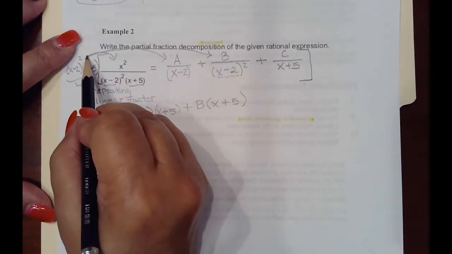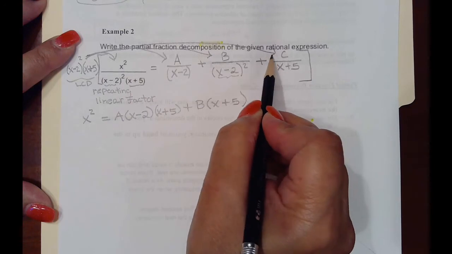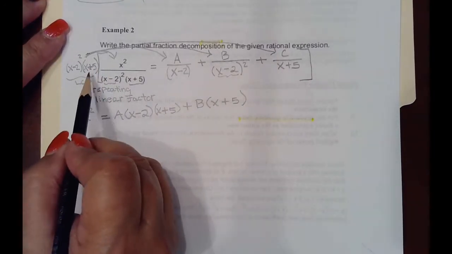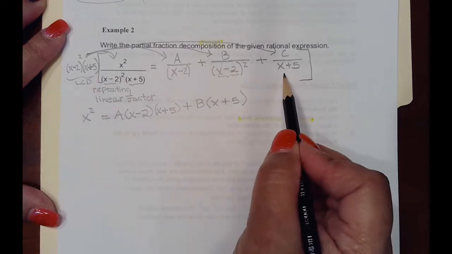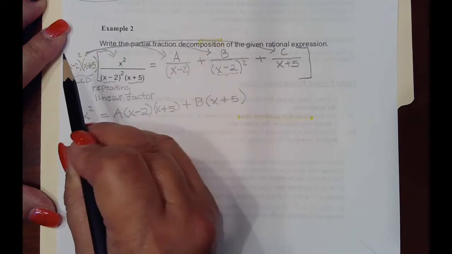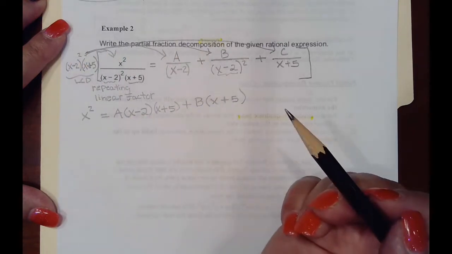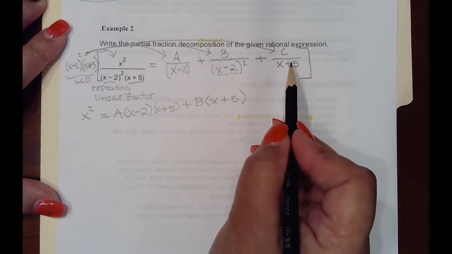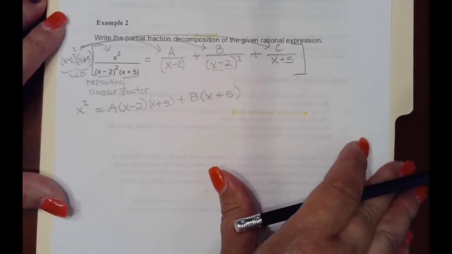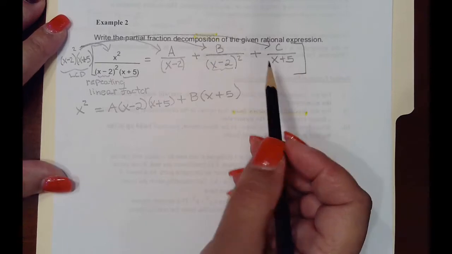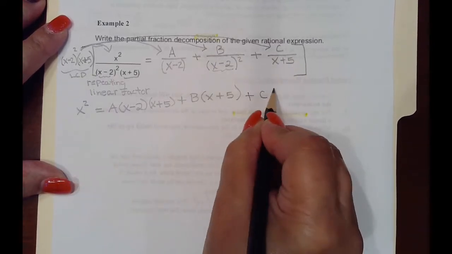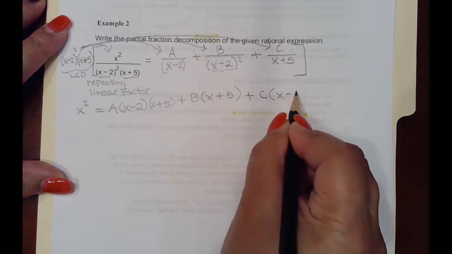When you multiply the LCD by that very last term, the x plus 5 cancels, and you're left with c times (x minus 2) squared, which doesn't cancel with anything. So just the x plus 5 cancels for this last product, and you have plus c times (x minus 2) squared.